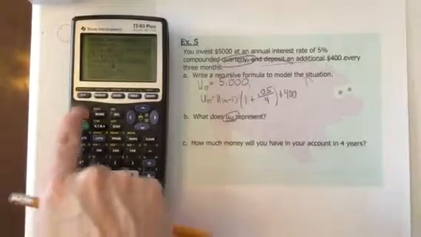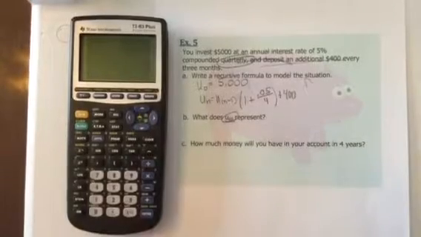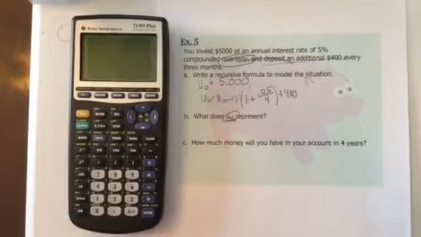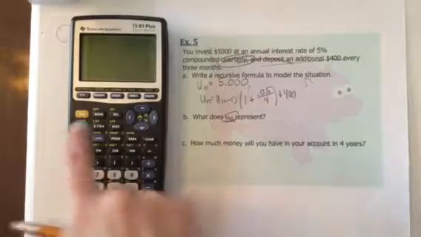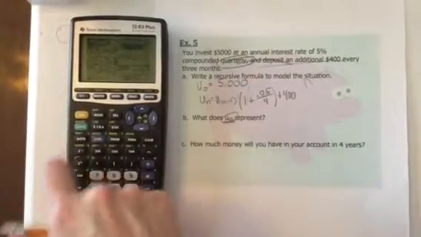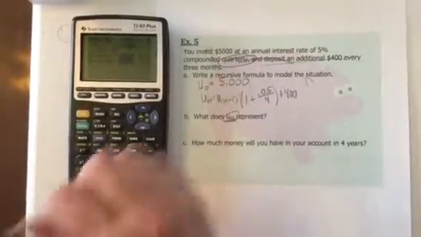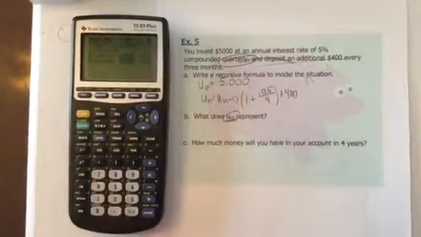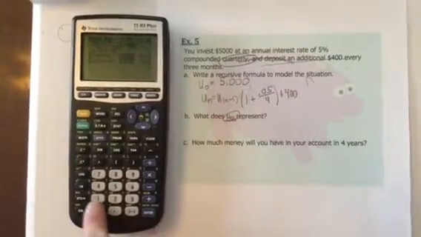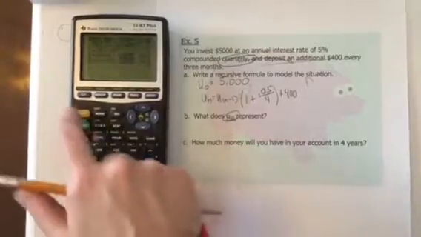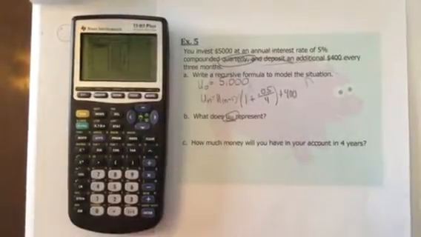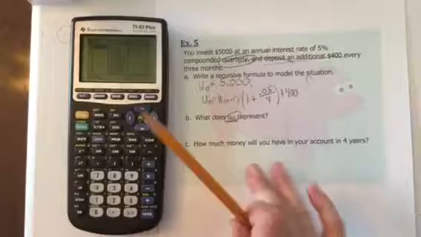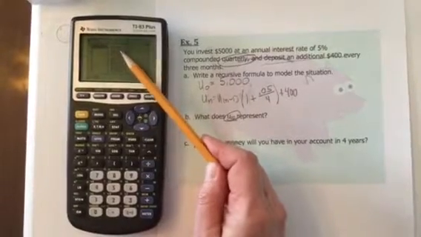So if I hit this on my graphing calculator and look at the table, oh, I need to change the table set again. So I can hit second quit, and now I can go to second table set. And I'll be able to change to 0. Let's look at what happens at 0. And now hit second table. And I can see that right away I had 5,000.